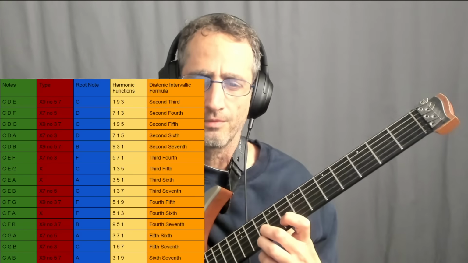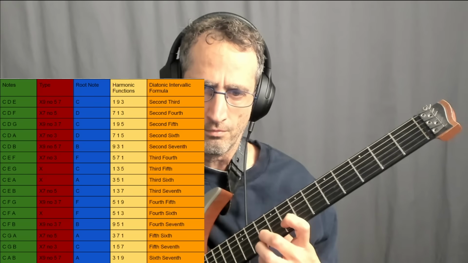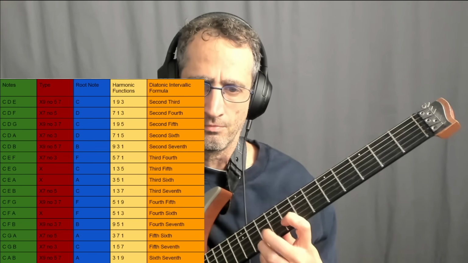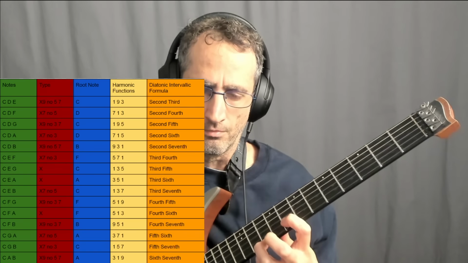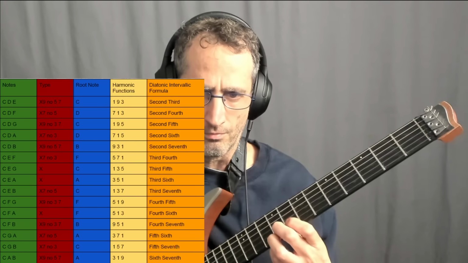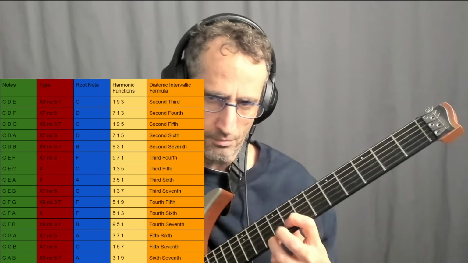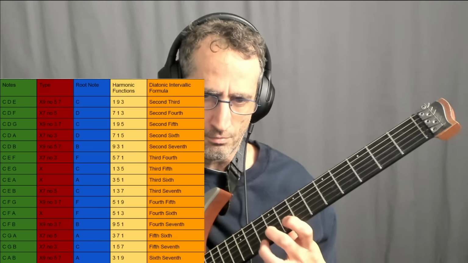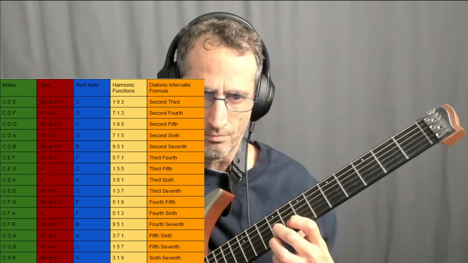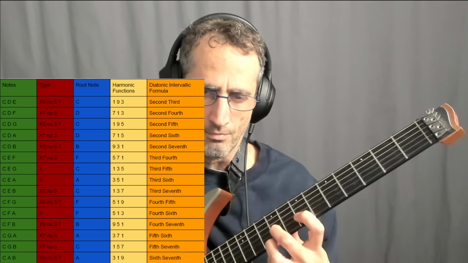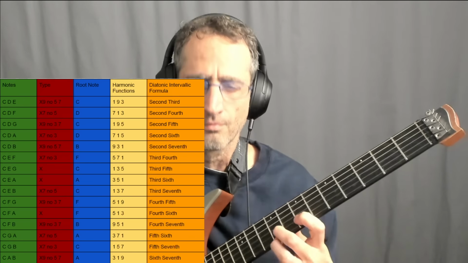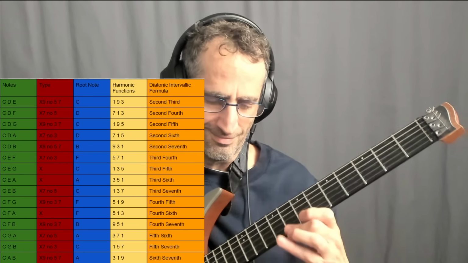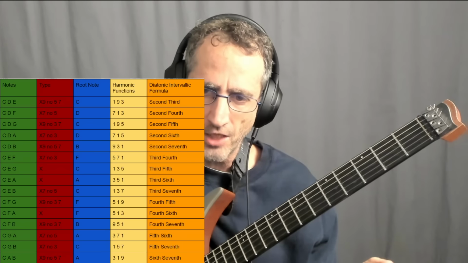I'll do it from G. Just adjusting accidentals. Okay, so that's just basically staying in one place, changing accidentals.